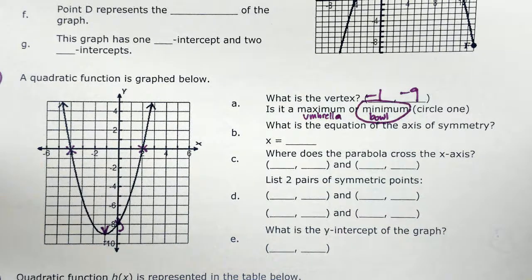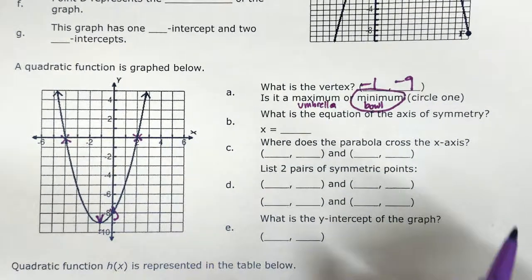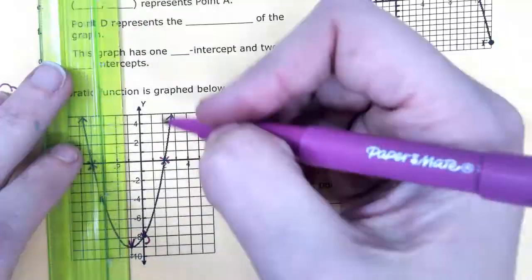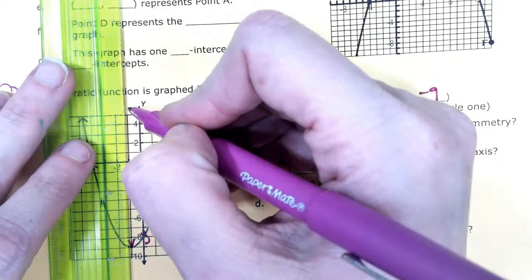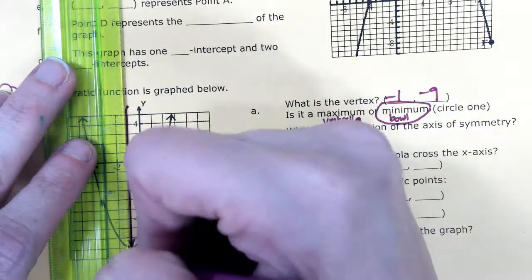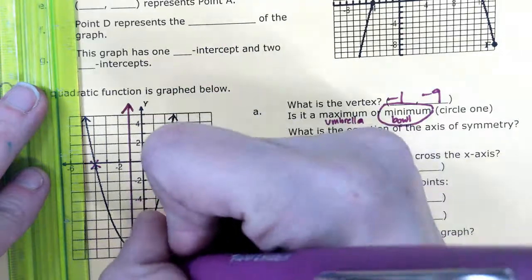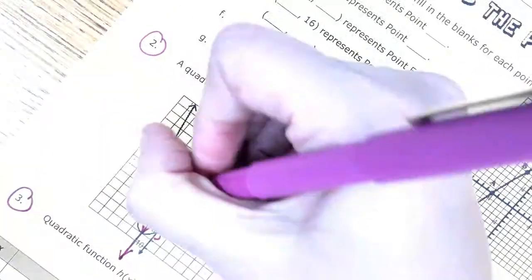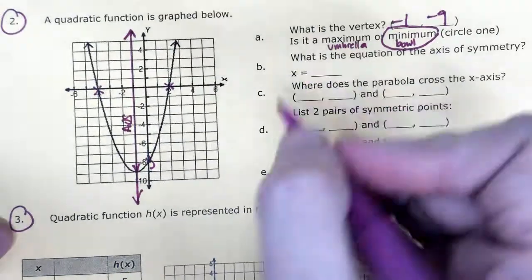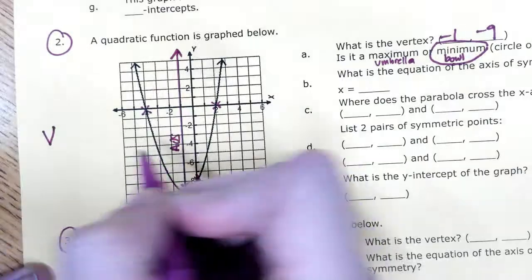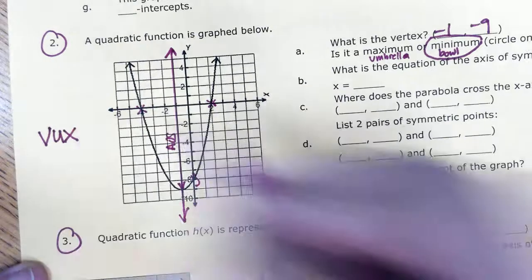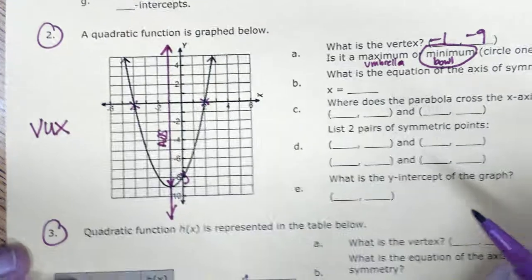Now, when I look for the axis of symmetry, remember the axis of symmetry is a vertical line that goes right through my vertex. So there is my axis of symmetry. I'm going to label that AOS. Since it is a vertical line, I'm going to use VUX to figure out what my equation is.